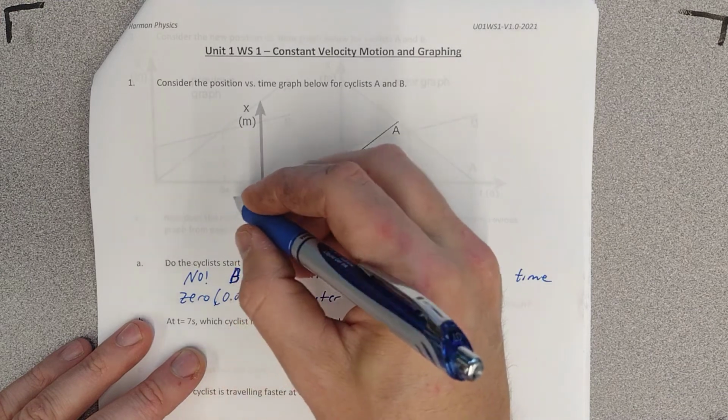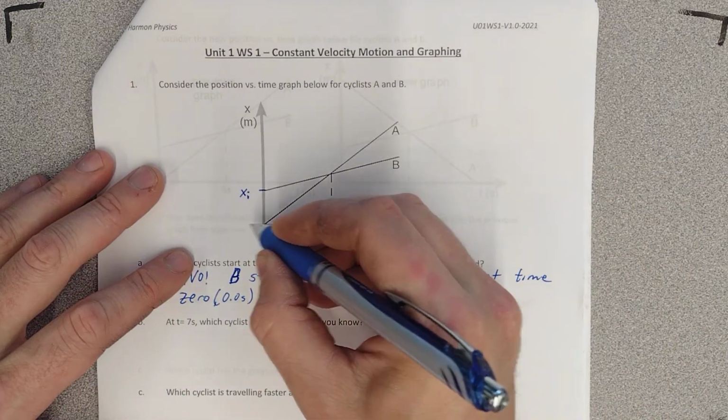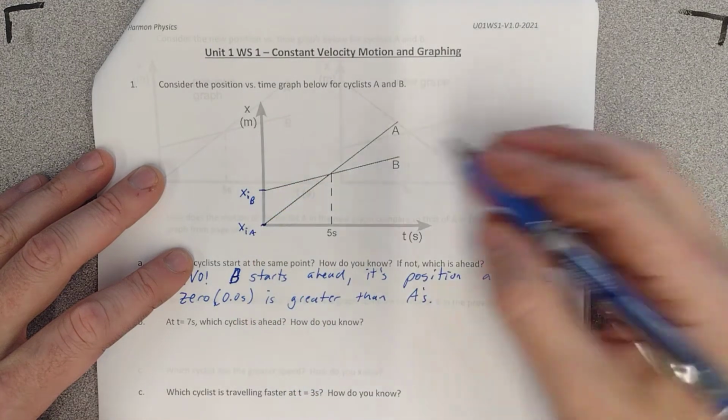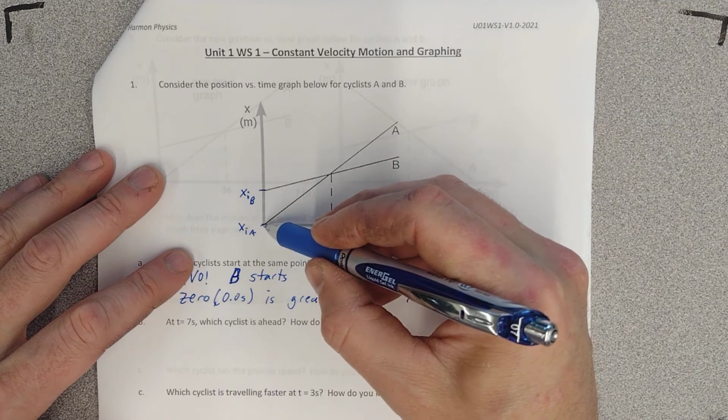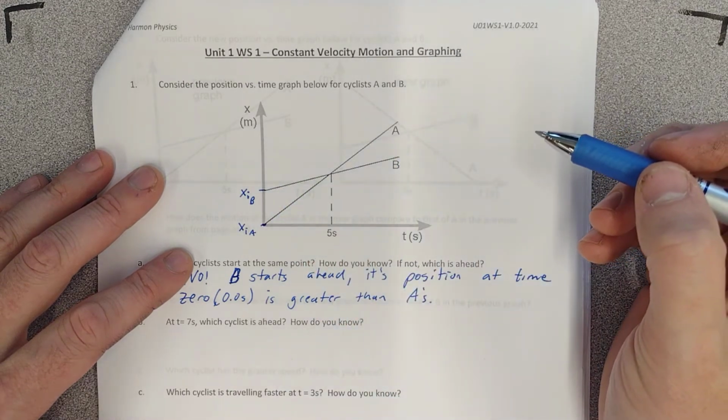So if I was going to draw a picture of this, this is B's initial position right there, x initial, I'll call it. This is A's initial position. So A's initial position is 0. B's initial position is something positive.